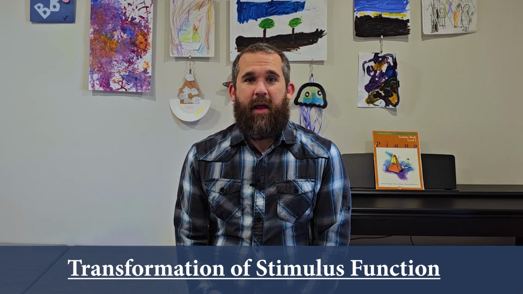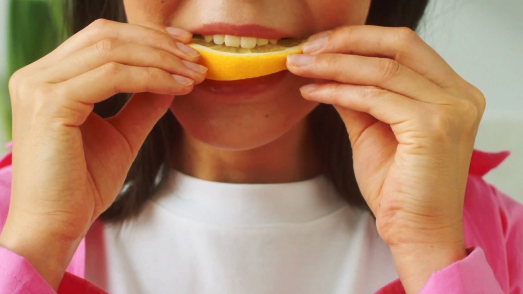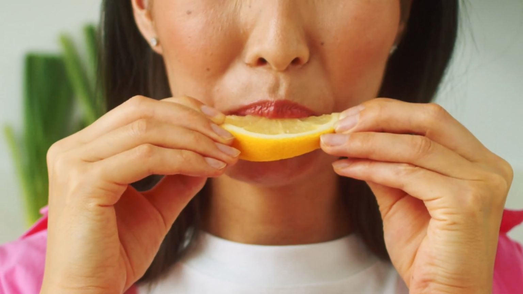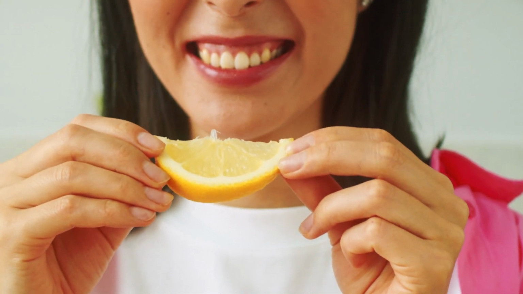For example, I'm going to show a word on the screen. I don't know if you've ever seen this word or you know what this word is, but this word is bettering, which means lemon. Imagine biting into a bettering. This may cause you to taste something sour, even though a bettering was just a word a moment ago. The word's function changed because of its relationship with lemon. The transformation of stimulus function helps us understand how people react to things that they haven't directly experienced before.